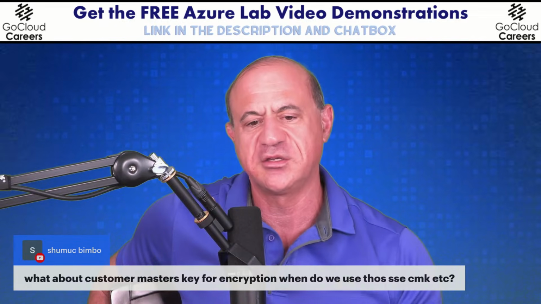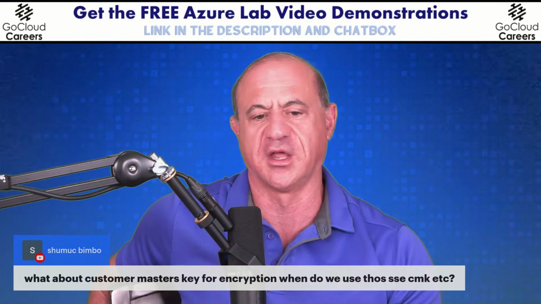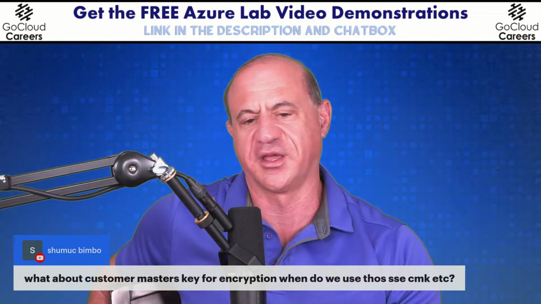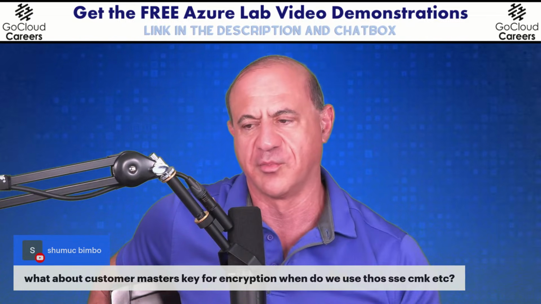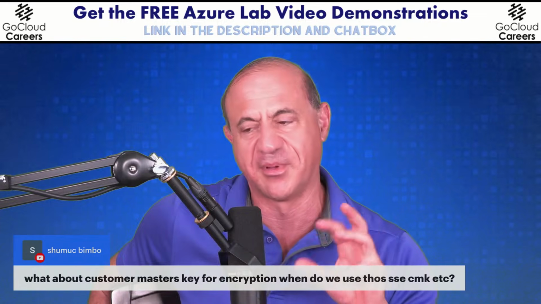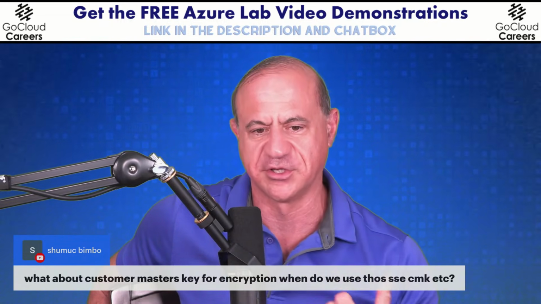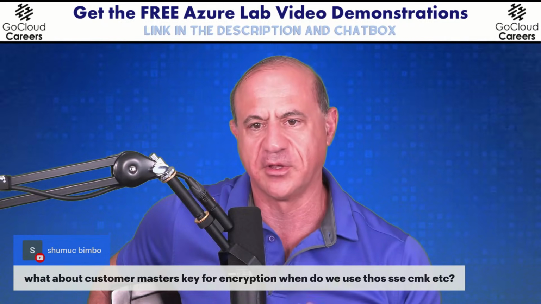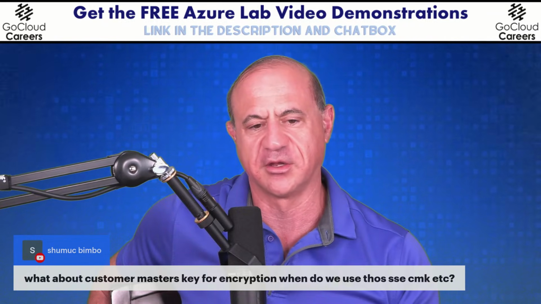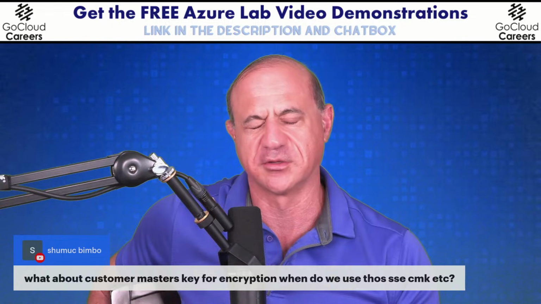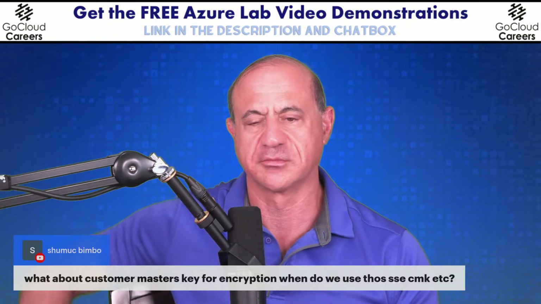SSE-CMK is server-side encryption with your customer managed keys. You typically would use it for very sensitive data, things that are regulatory, like healthcare type data, or proprietary information, maybe you've got a secret formula, for example, or a secret process. And that way you can use this to really rotate your keys and policies pretty easily. Great question there.